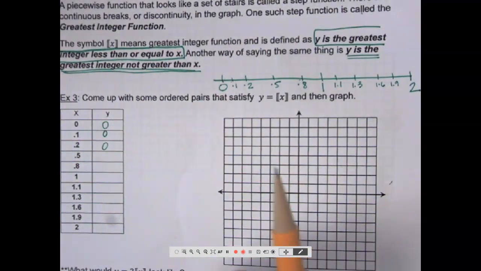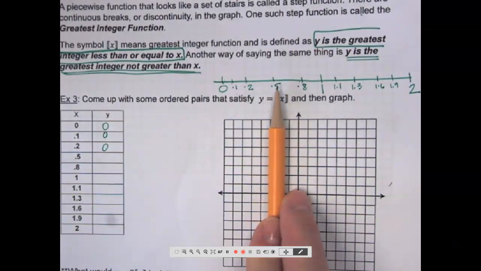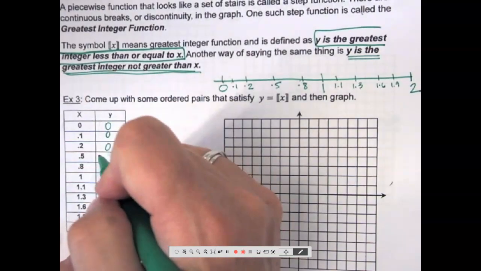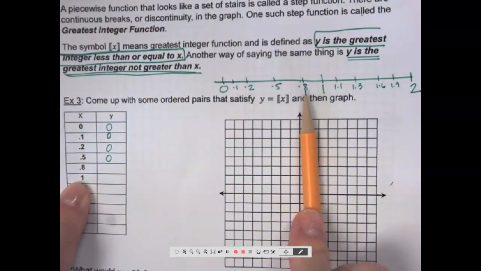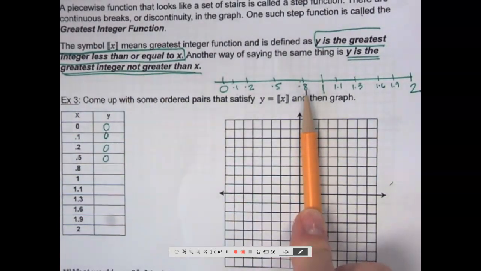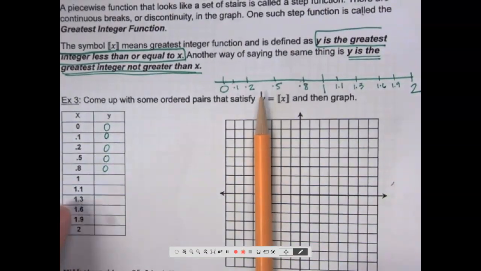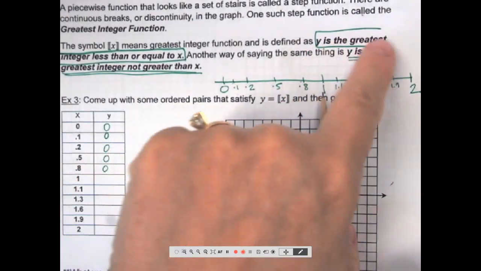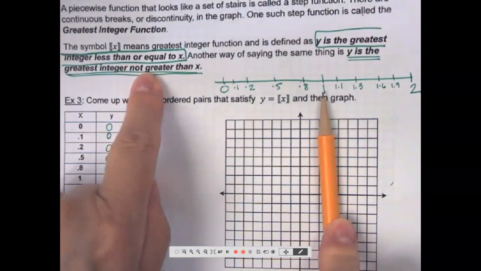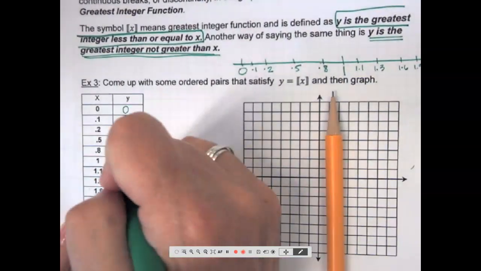Okay, 0.5. Here I am at 0.5. What integer is less than or equal to 0.5? 0. Drop back down to 0. 0.8. What integer is less than or equal to 0.8? 0. But when I get to 1, that is an integer. So what is the biggest integer less than or equal to 1? 1, because it can be equal to it. So that now becomes 1.